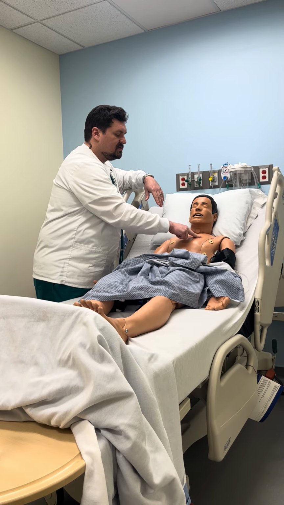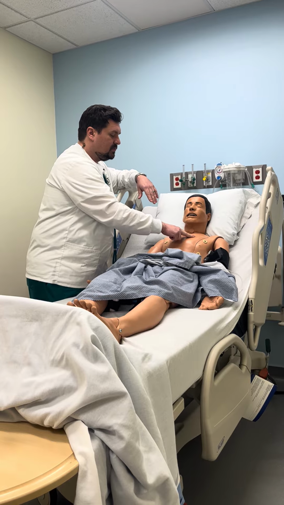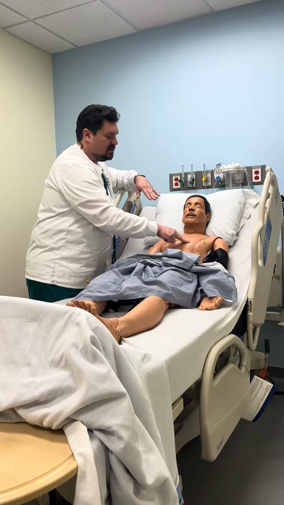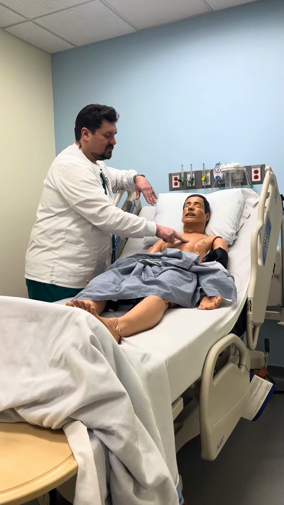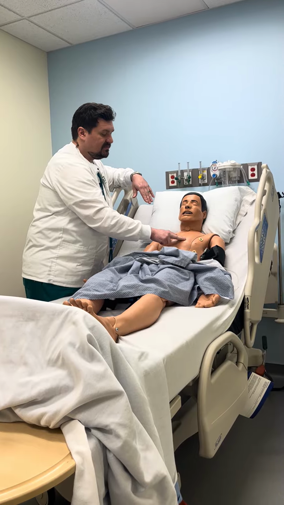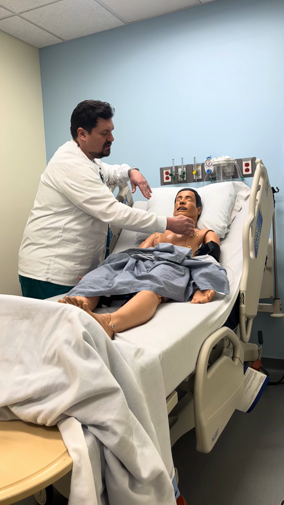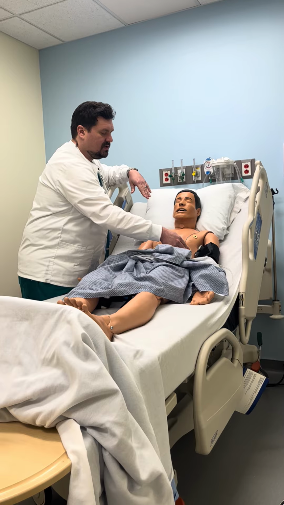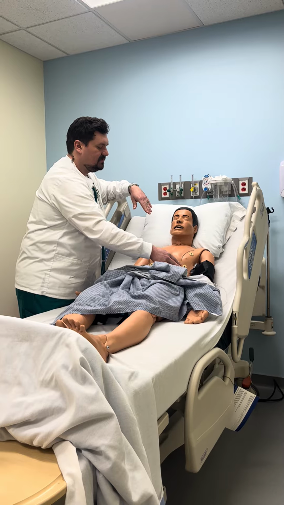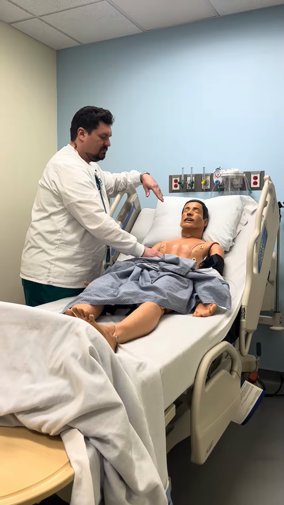Third intercostal space for the Erb's point along that left sternal border, and the fourth intercostal space on the left sternal border for the tricuspid valve, and then the fifth intercostal space midclavicular for the mitral valve. This is also where the point of maximum impulse is for the heart, the apex of the heart. Alright, so I've palpated the chest now.